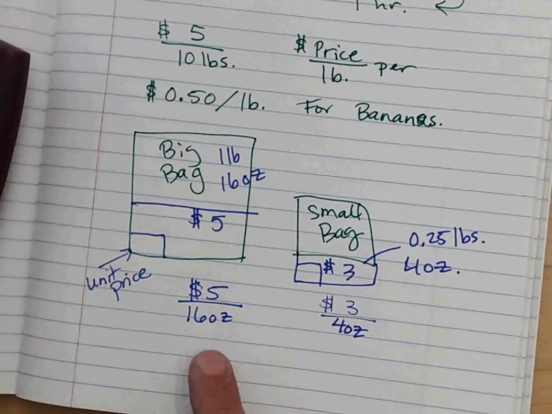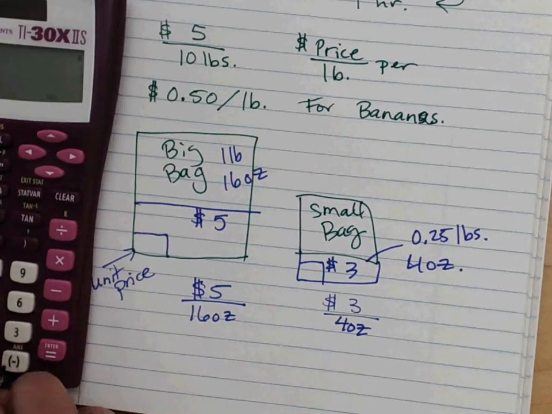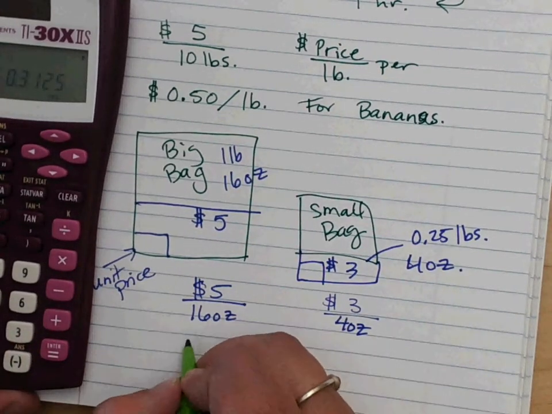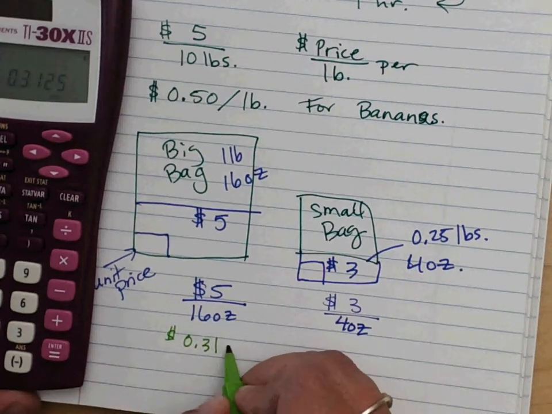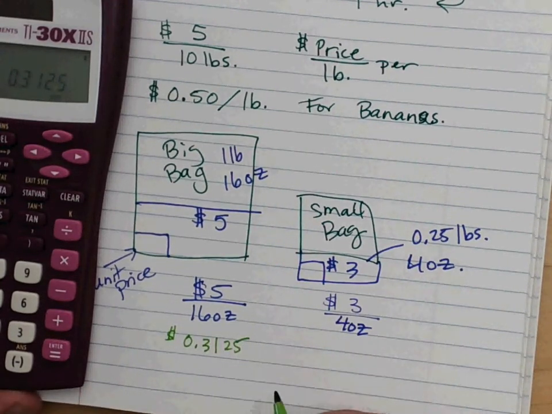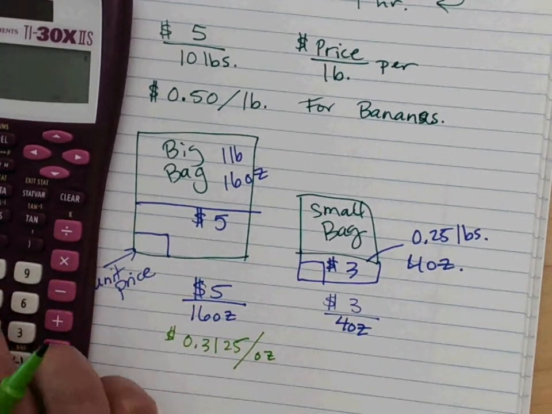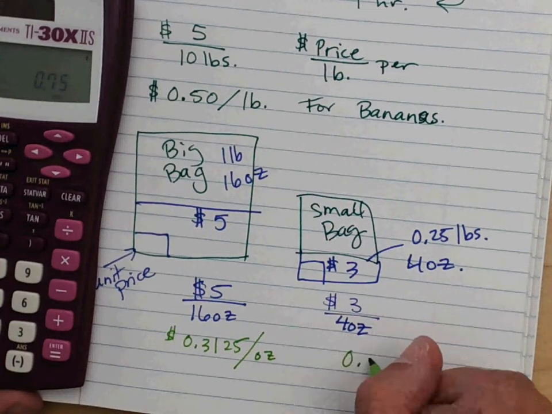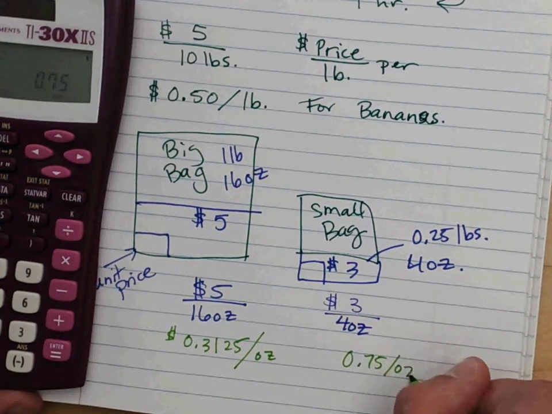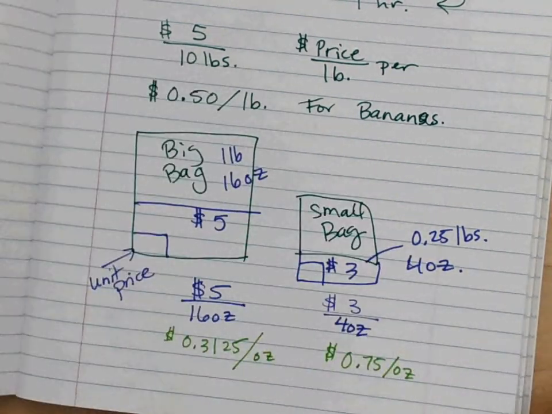And so for the unit price on the big bag, I would have $5 divided by 16 ounces, which gives me basically 31 cents. Well, we'll put the whole thing. 31 cents per ounce. Now let's do $3 divided by 4 ounces, and you're seeing that this is a lot more expensive per ounce, 75 cents per ounce. And that happens a lot of times.